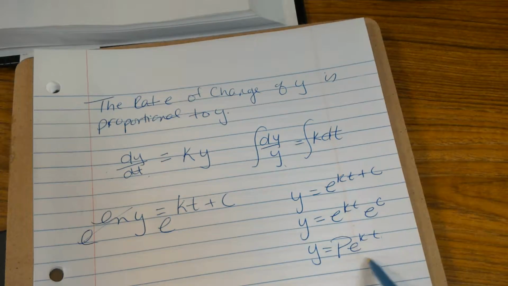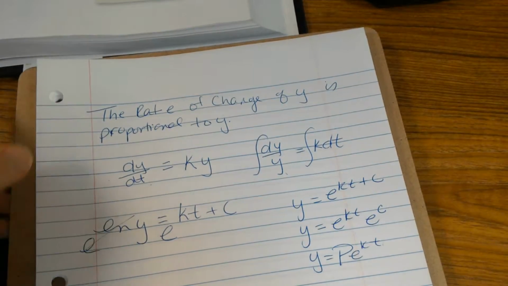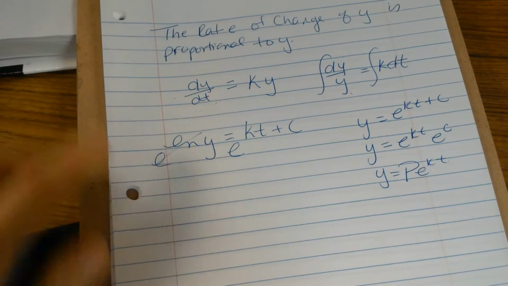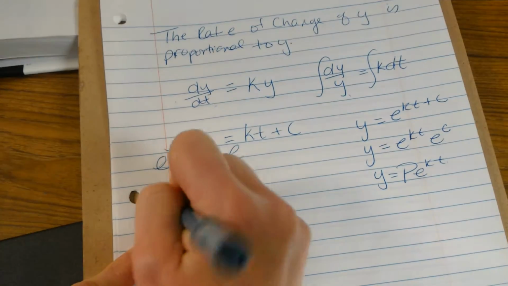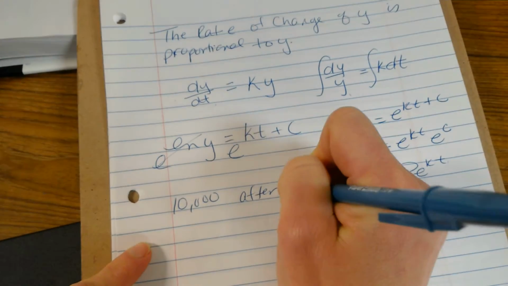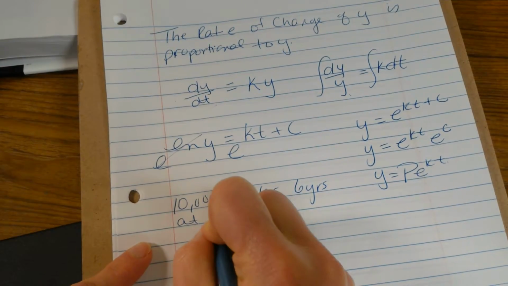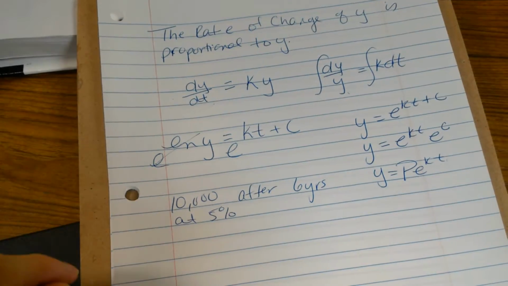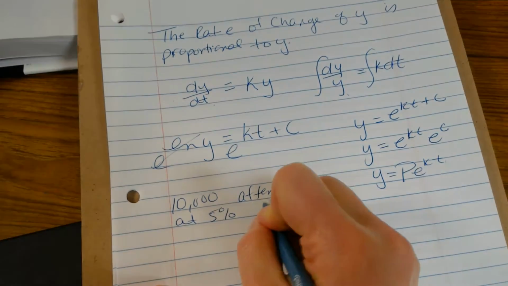Yes. If you remember from Algebra 2, you always call that PERT, except we used an R here for exponential growth, or continuous exponential growth. So say we want $10,000 after 6 years at 5% interest, compounded continuously.